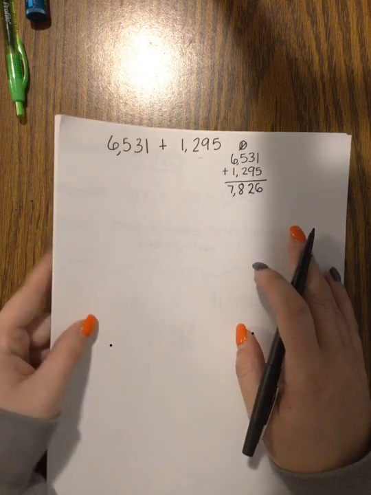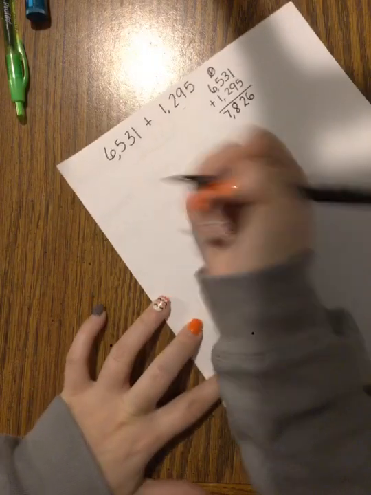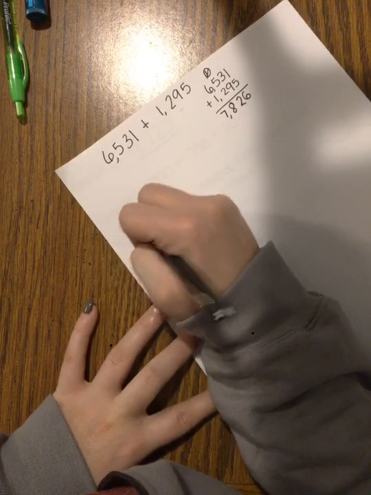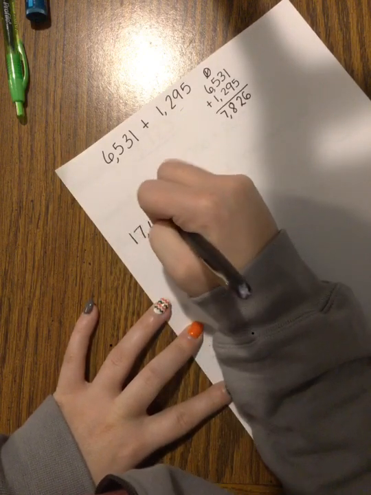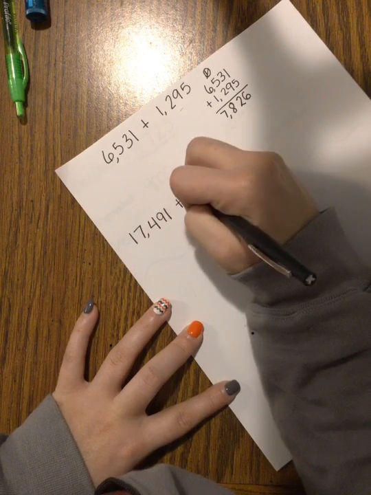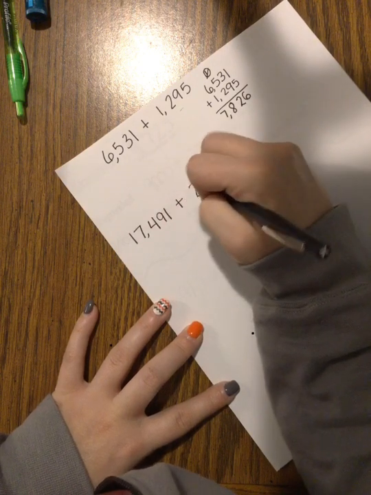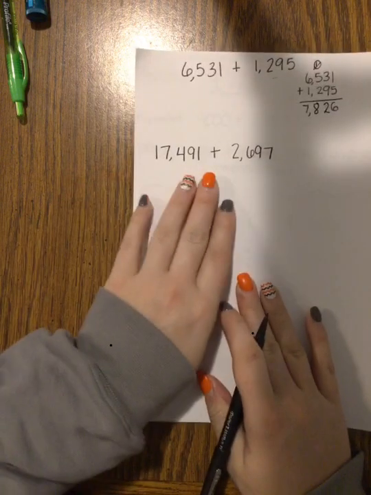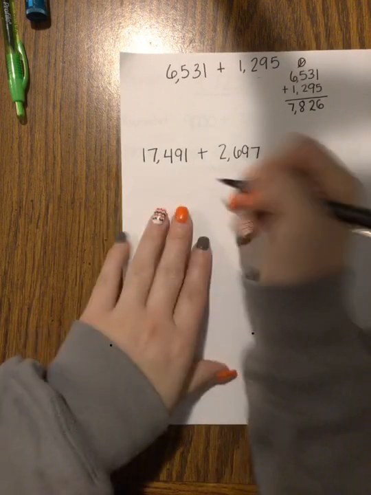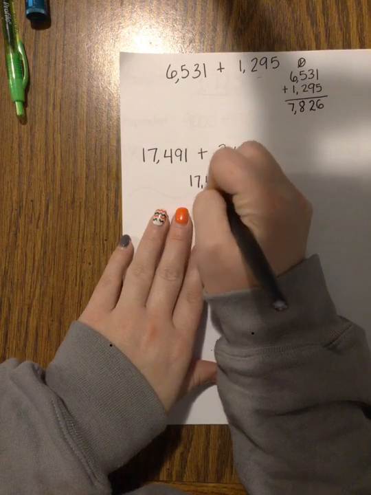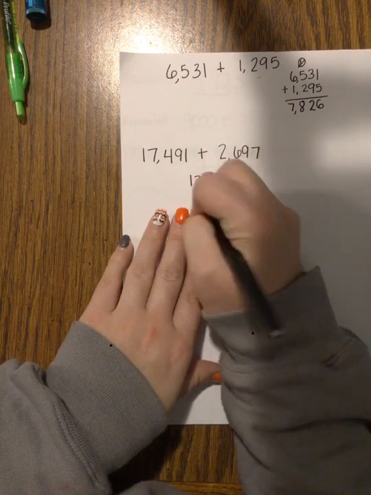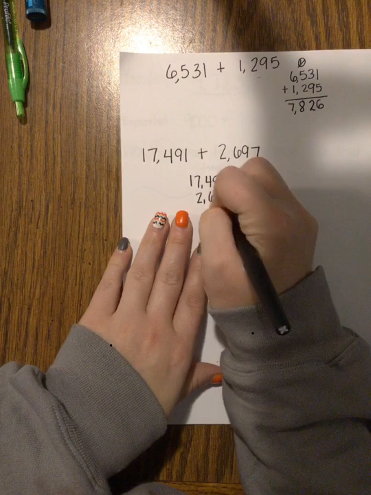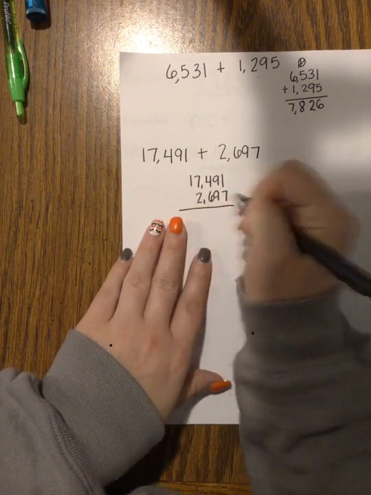Now I'm going to show you an example of one that may not have the same number of digits, because sometimes they don't. So let's say I had the number 17,491 plus 2,697. In this case, I'm still going to line them up by the place value. So 17,491, 2,697.